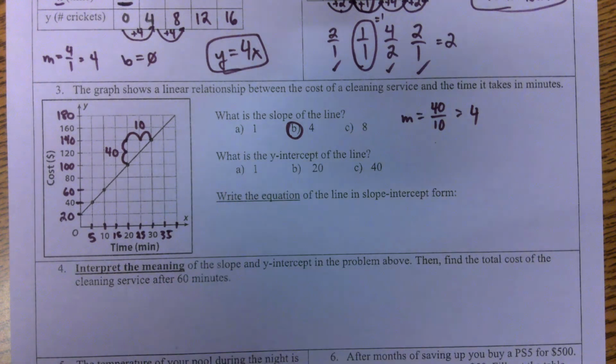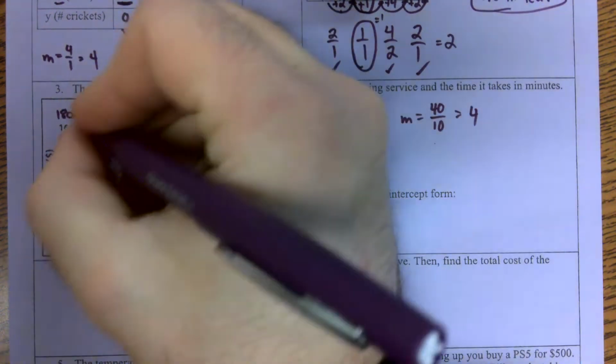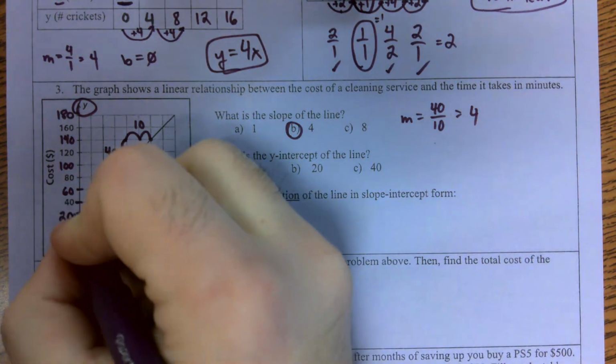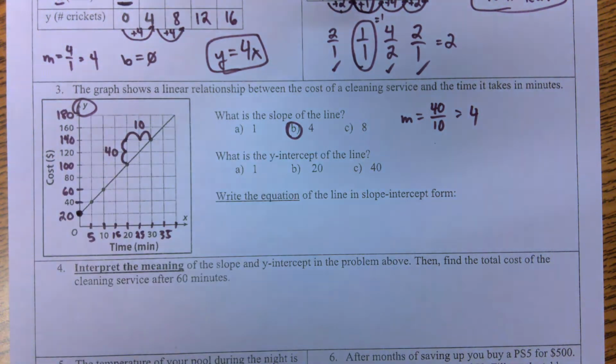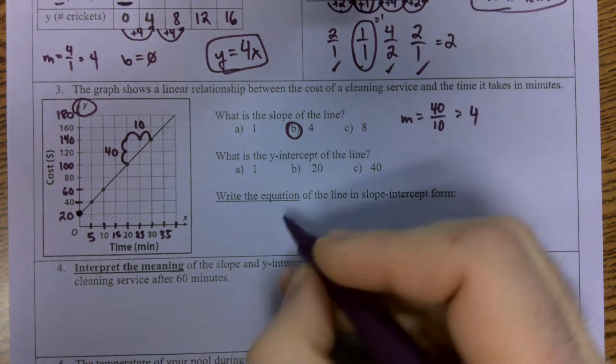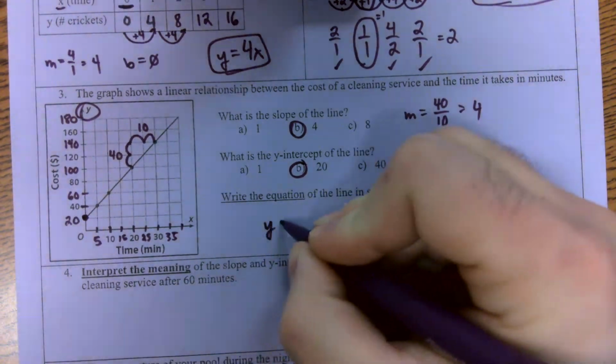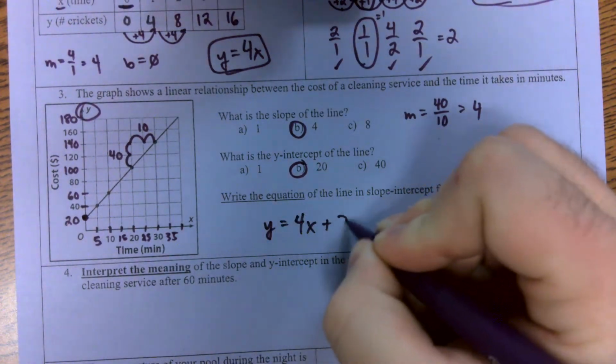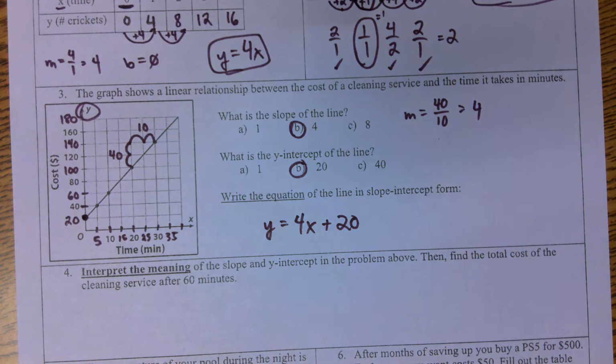The y-intercept of the line is wherever this line crosses the y-axis. Looks like it's right there, not quite at 0, just up a little bit at 20. So we can write the equation y equals 4x plus 20. Nice and simple. Again, we're using y equals mx plus b for our form, always, when writing the equation here.